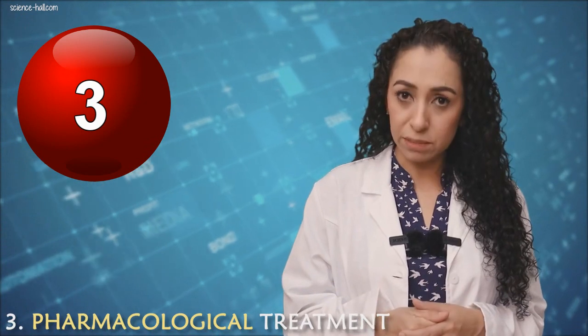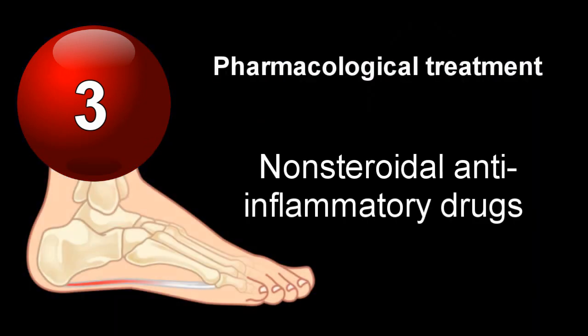the symptoms disappear. 3. Pharmacological treatment. The use of non-steroidal anti-inflammatory drugs is recommended for 1 to 2 weeks. For example, ibuprofen or diclofenac can be indicated. These medications may be prescribed in conjunction with physical therapy exercises.